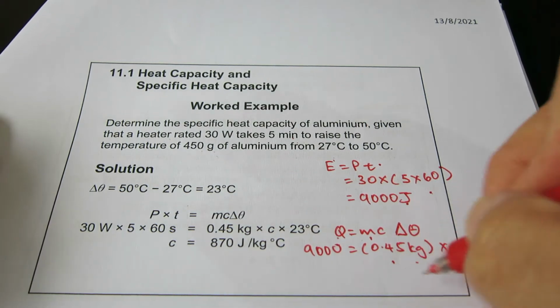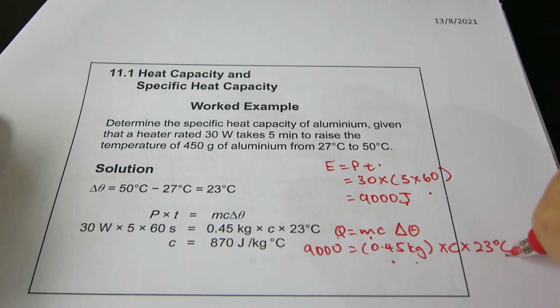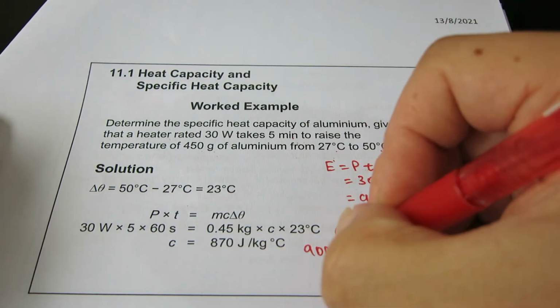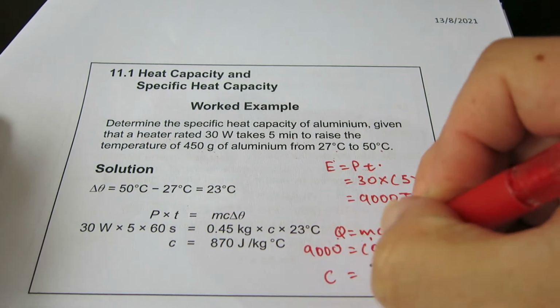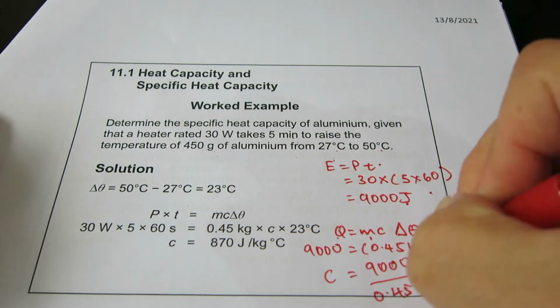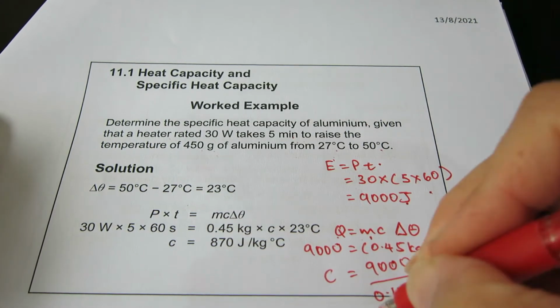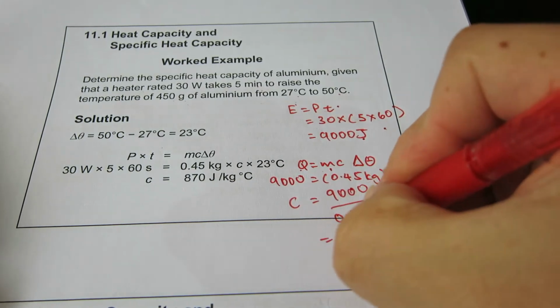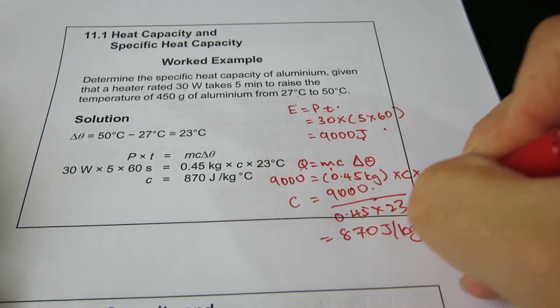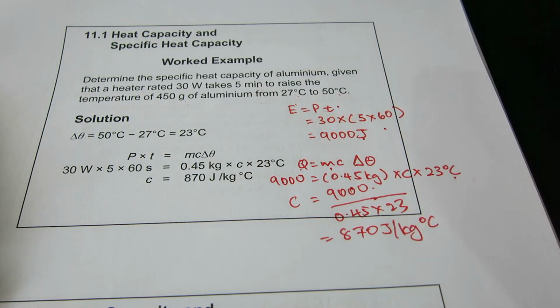The temperature change produced is from 27 to 50 degrees Celsius, a difference of 23 degrees Celsius. c is then equals to 9000 over 0.45 times 23, and I'll get that the answer is 870 joules per kilogram degree Celsius.